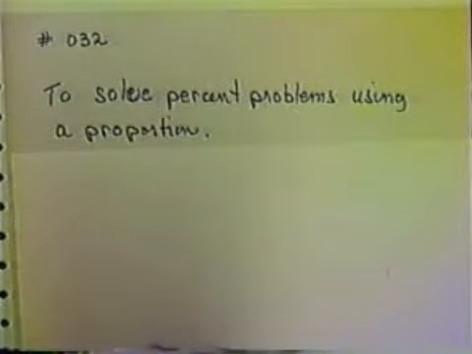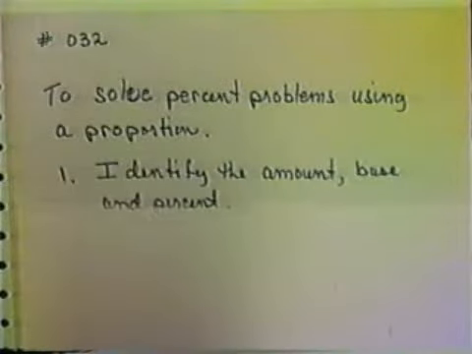Okay, to solve percent problems using proportions, these are the things we need to do. The first thing we need to do is identify the amount, the base, and the percent in the problem. We want to identify the amount, the base, and the percent. And we'll talk about those in a couple minutes.